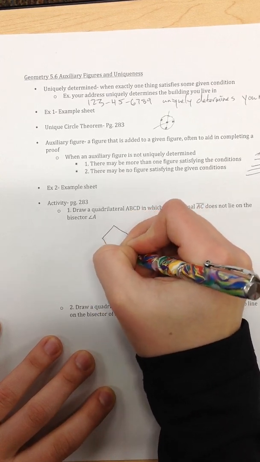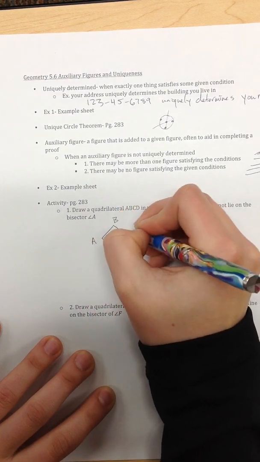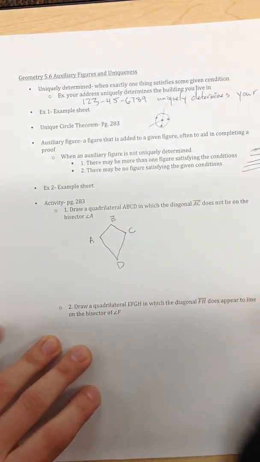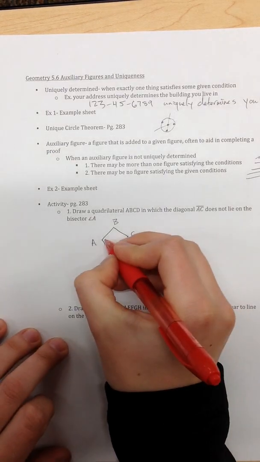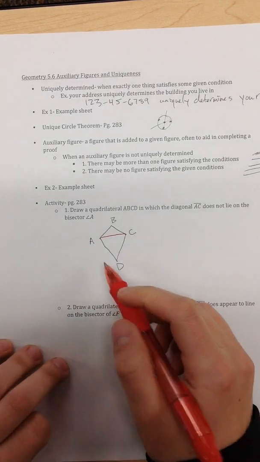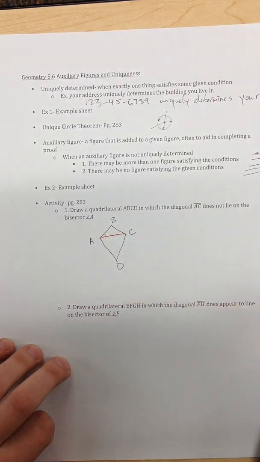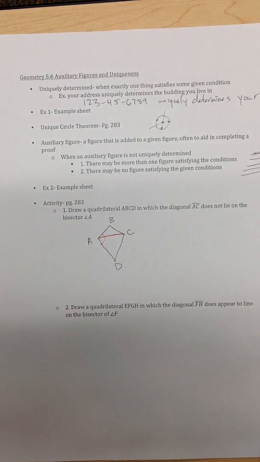So maybe something kind of like that, where this is our A, our B, our C, and our D, because now when we connect between our A and our C, you can see that that's not going to be a bisector of angle A, because that angle there is going to be smaller than that angle there. So that would be an example where it's not going to be a bisector.